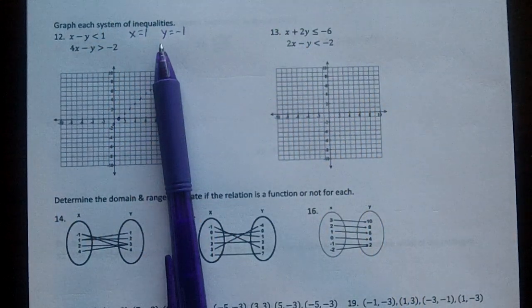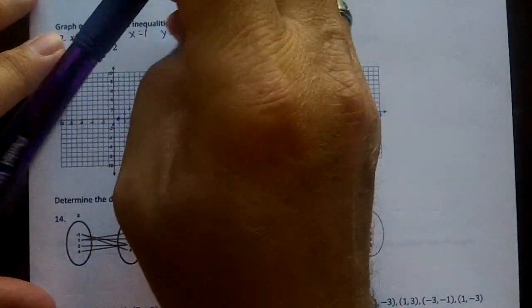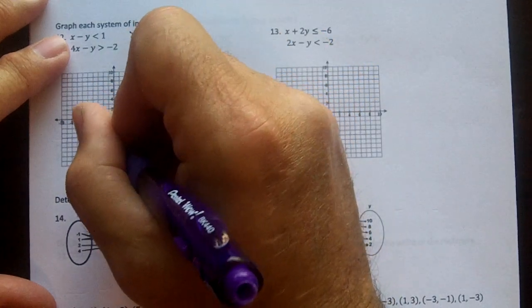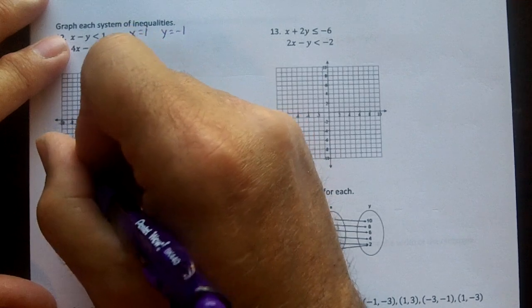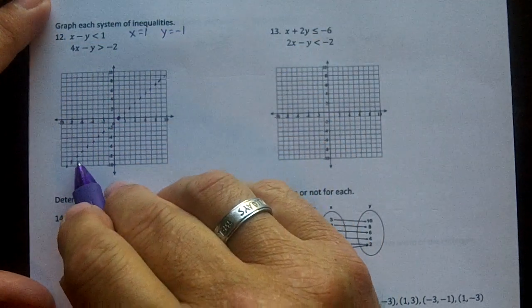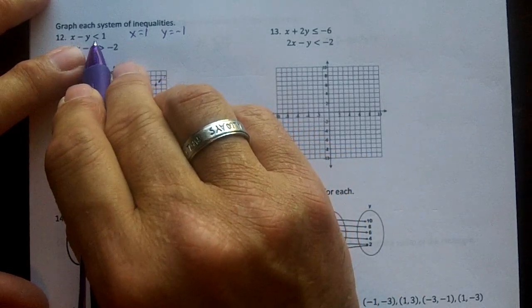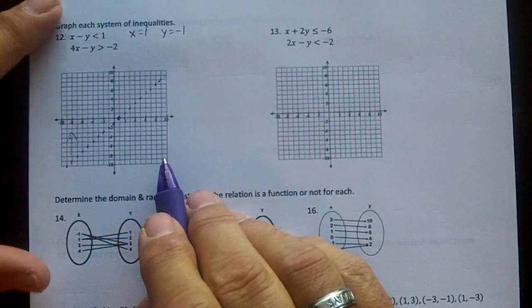Put all your grid points. Okay, so I have my line. Now then, the y is negative, so this would end up flipping, so I would shade up. So this line's going to be shaded up.